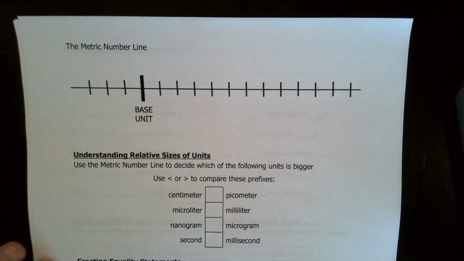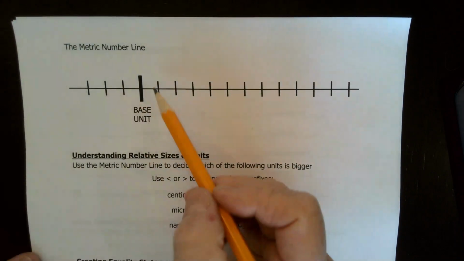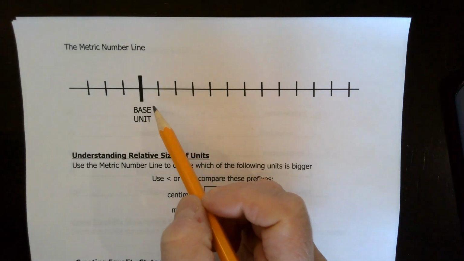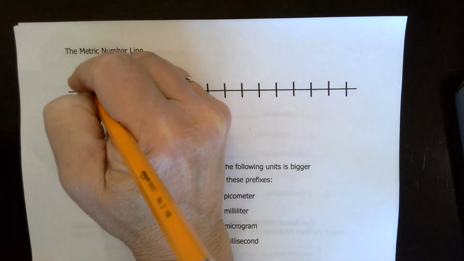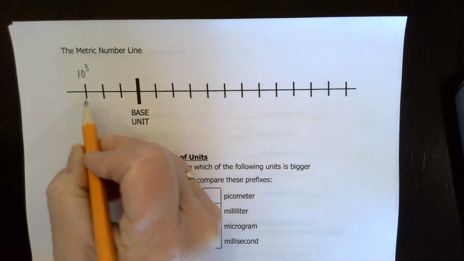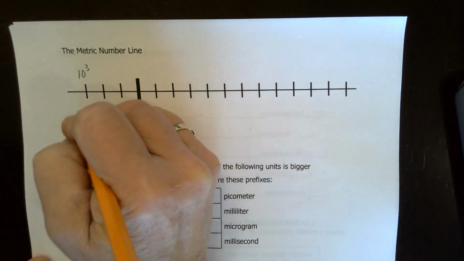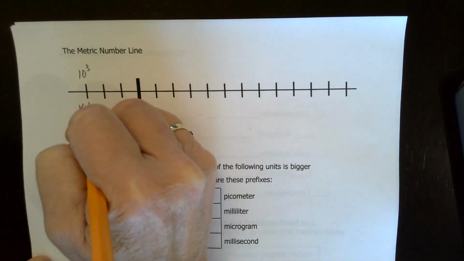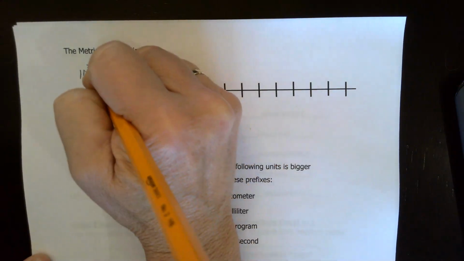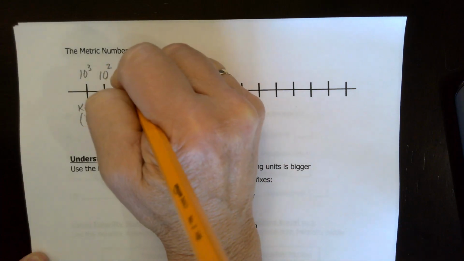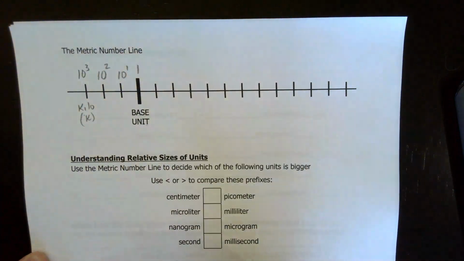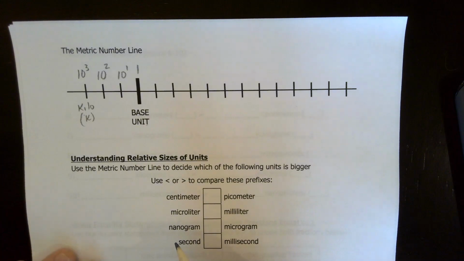All right, so we see here the metric number line with the base unit on this side of the number line. We're going to go ahead and pencil in. This will be 10 to the third, so this is bigger. This is 1,000. This is a kilo with the abbreviation of K. Next to this next decimal point over would be 10 squared, 10 to the first, 10 to the 0. The base unit doesn't have any decimal point moving, so this is just the base unit.